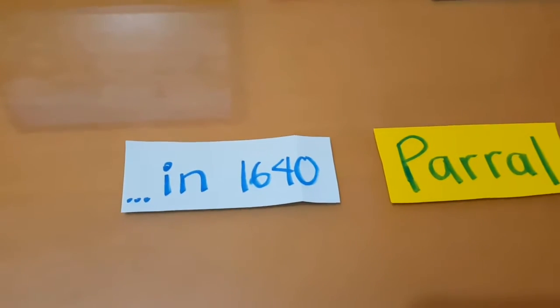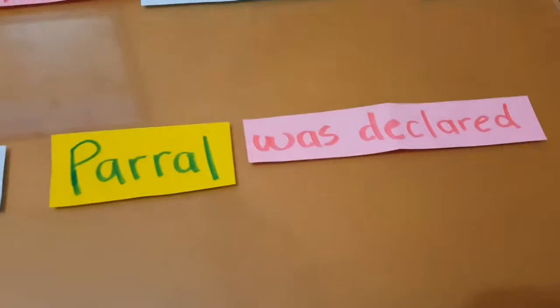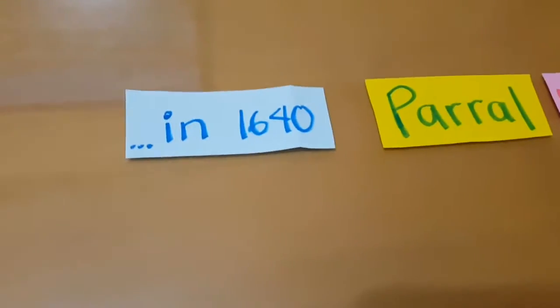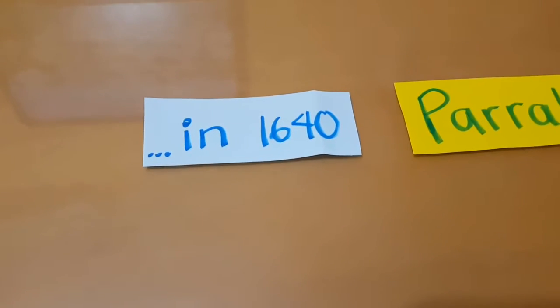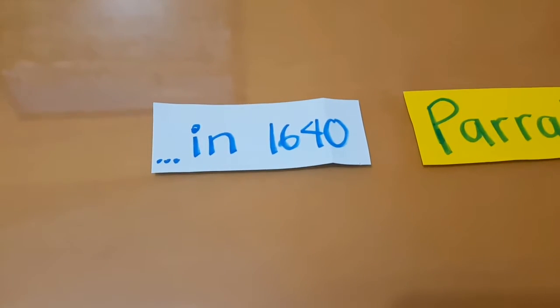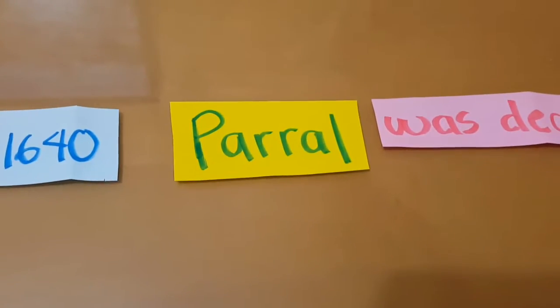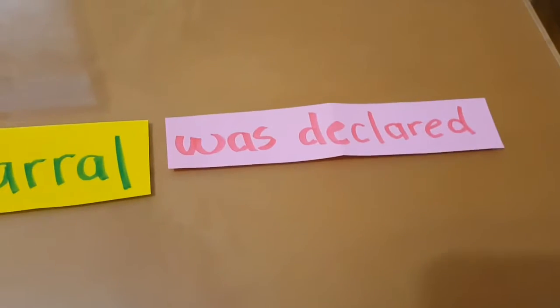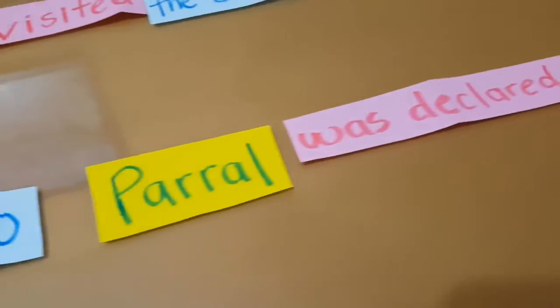Another example, I brought the sentence, in 1640, Parral was declared. In this case, the time goes first, 1640. The subject is Parral and the action or the verb was declared.